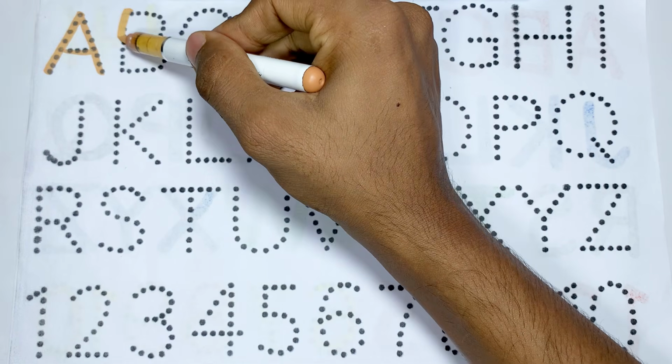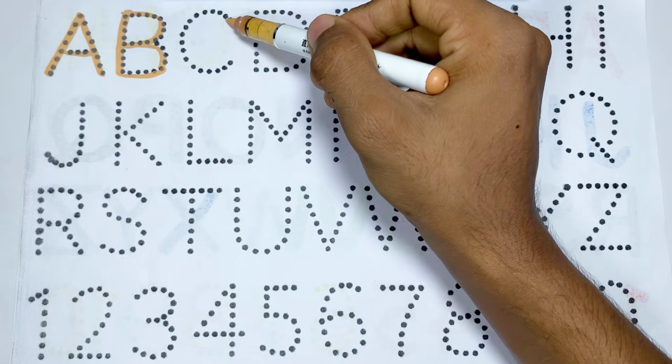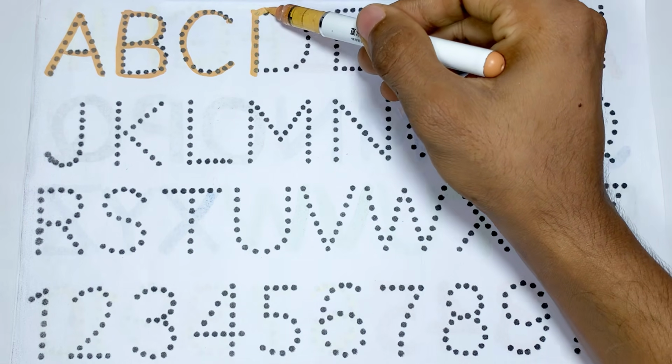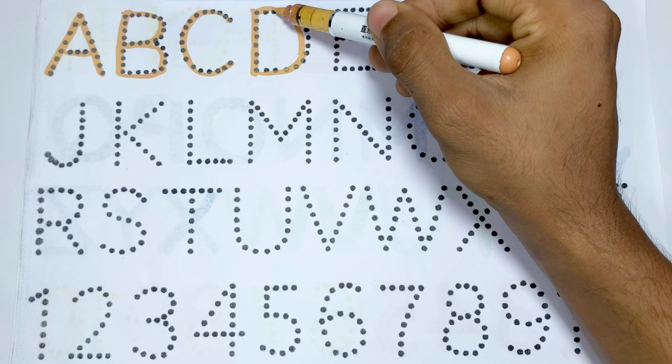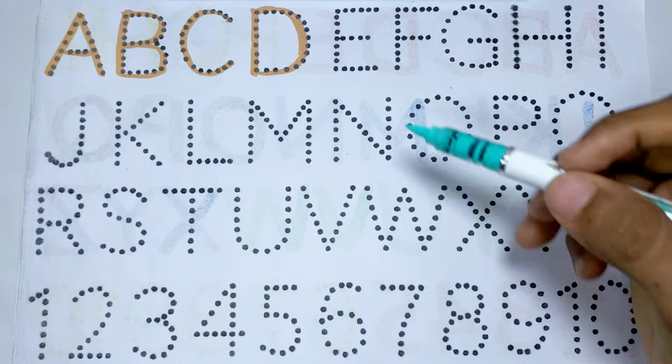A for apple, B for ball, C for cat, D for dog. Now you draw E, and you use gray color.